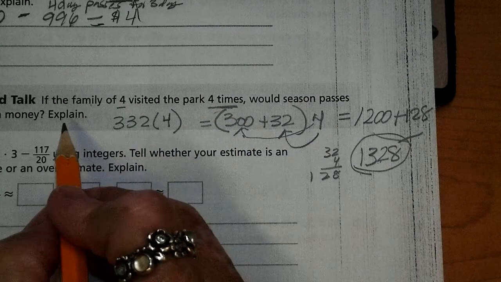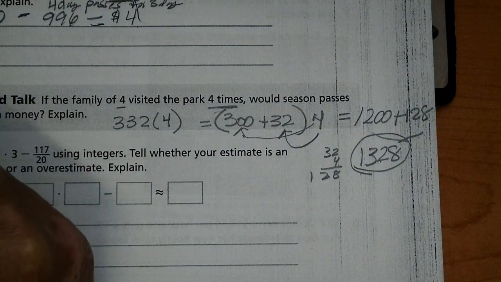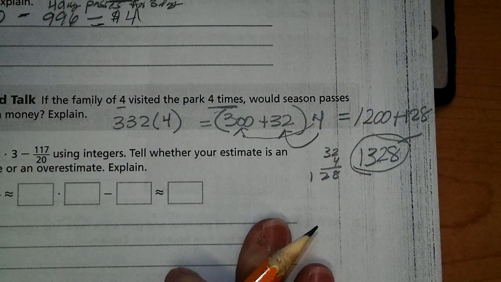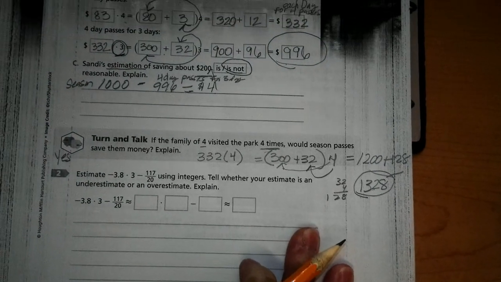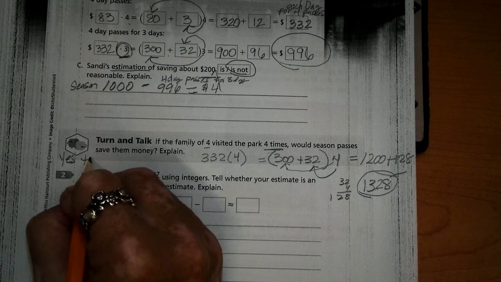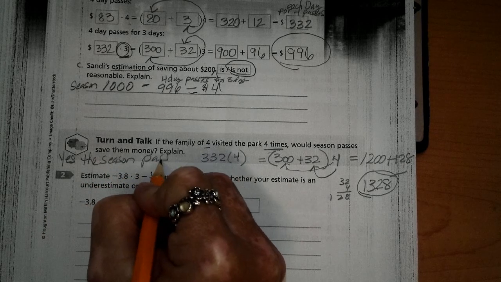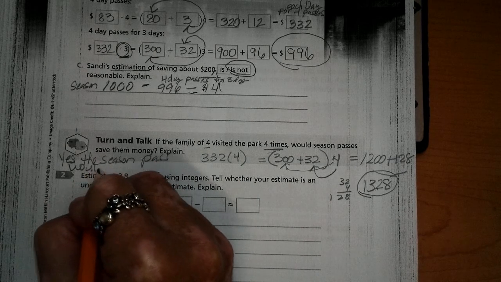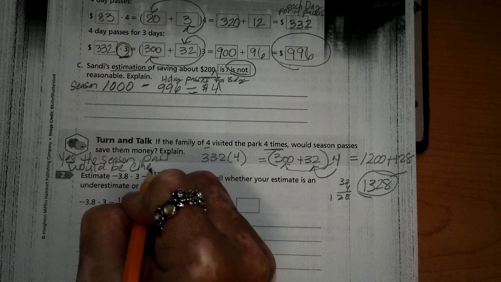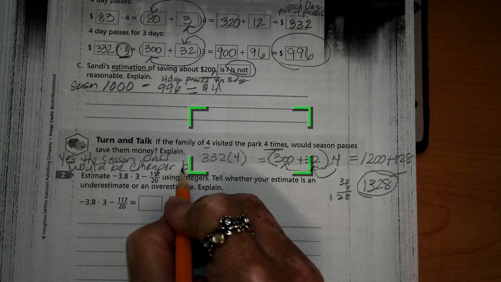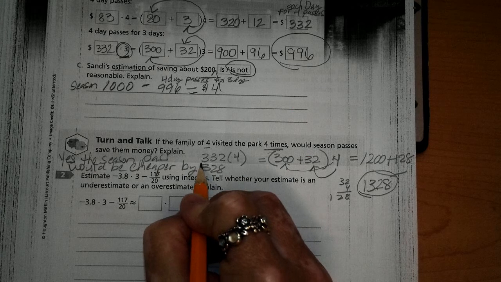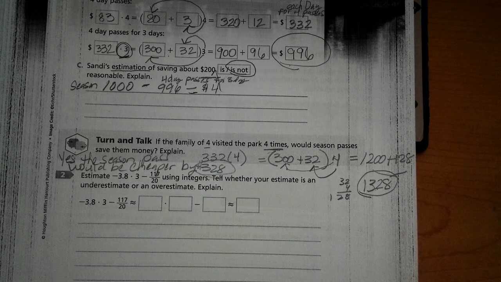It says explain, so we'll just put yes, the season pass would be cheaper by $328. So then her estimate would be a little bit more reasonable.